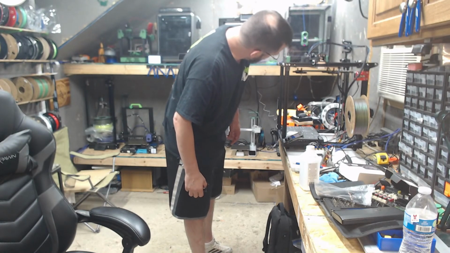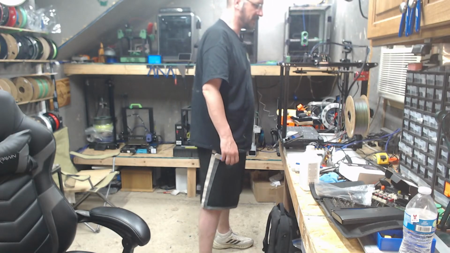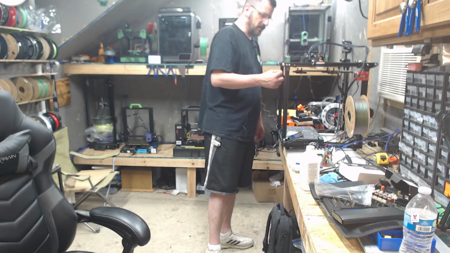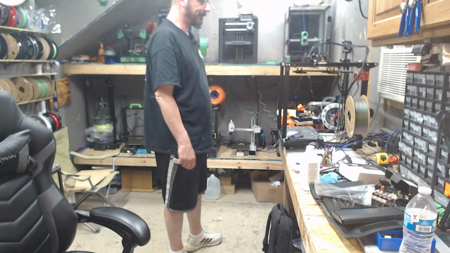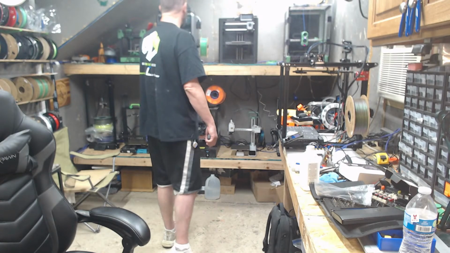All right. First layer near the front looks good, but that's because you get a little bit of bed sag. I need to print those brackets to lift that front end up. That way everything is more kosher.